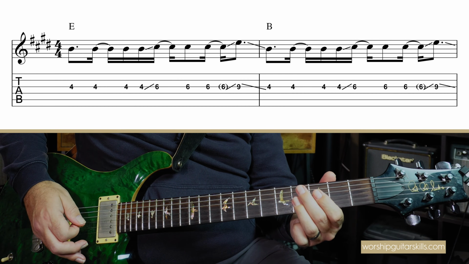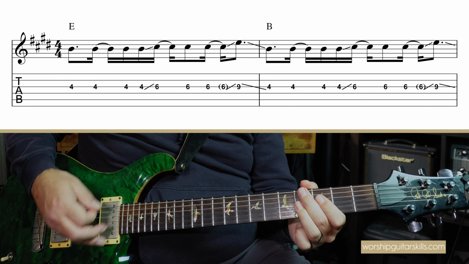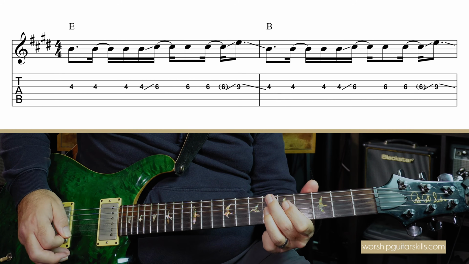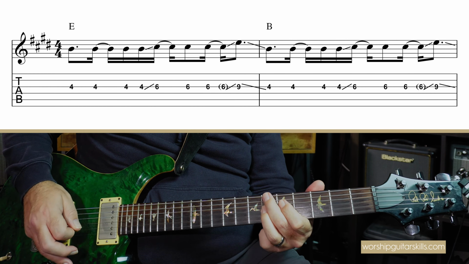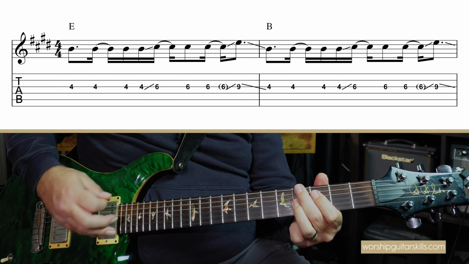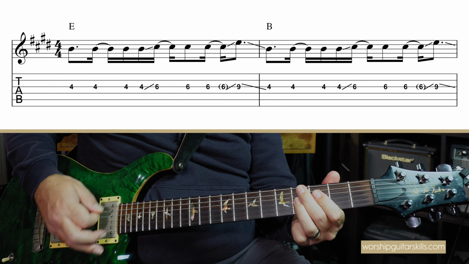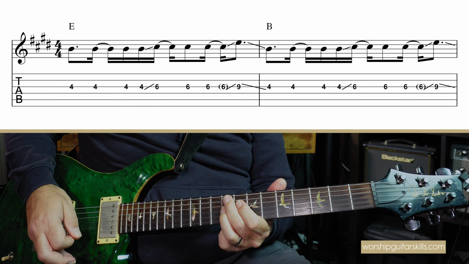As you can see, I'm picking the notes. So down, up, up, down. And then I slide up. Down, up, up, down, up, up, down, slide. Down, up, down, slide, up, down, slide.